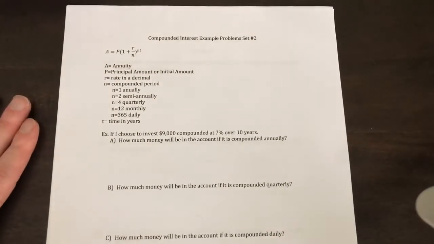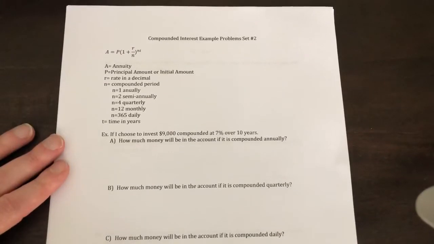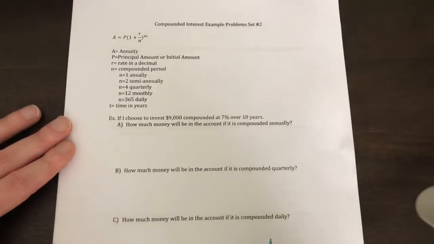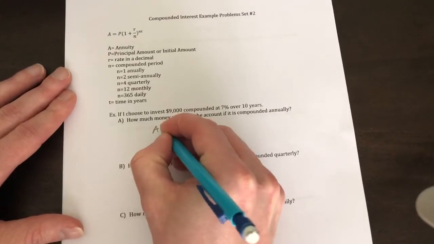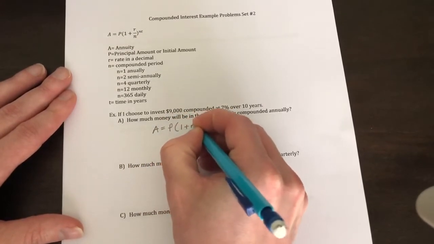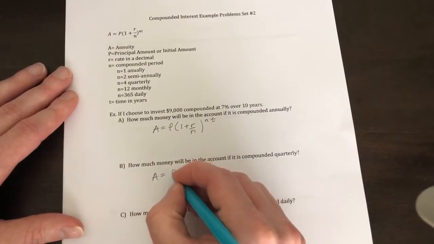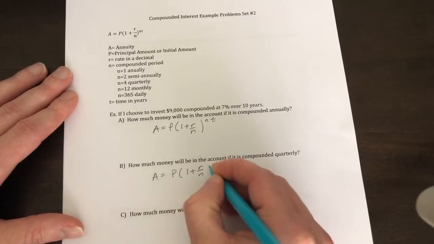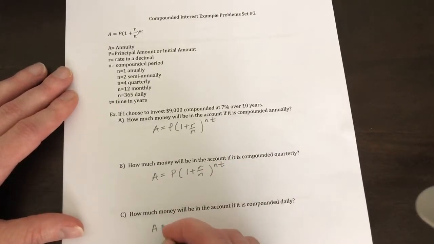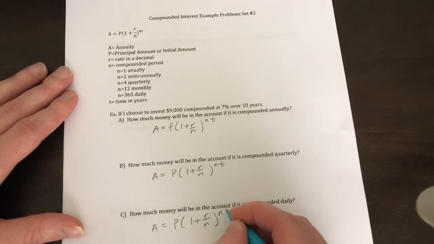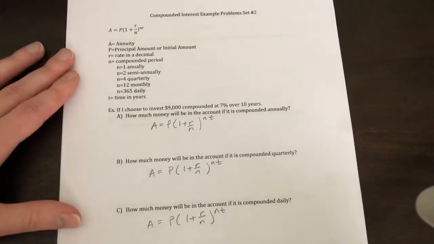Okay, first example, if I choose to invest $9,000 at compounded interest of 7% over 10 years. You want to know how much will be in the account if it's compounded annually, quarterly, and daily. So I'm going to be changing the value of your N. We're going to use our formula, A is equal to P times 1 plus R over N to the NT power for all of these. Like I just said, you're going to be changing your N up. So that's the only thing that's going to be changing.